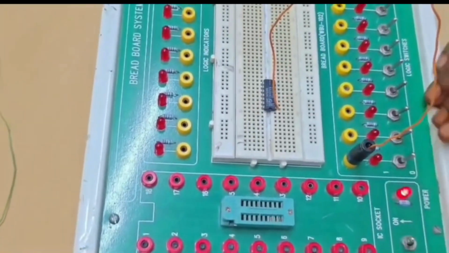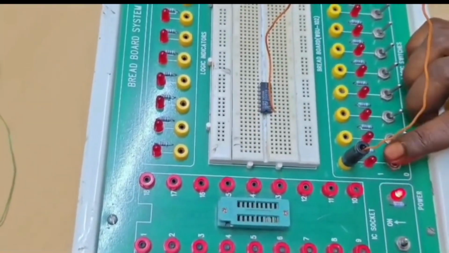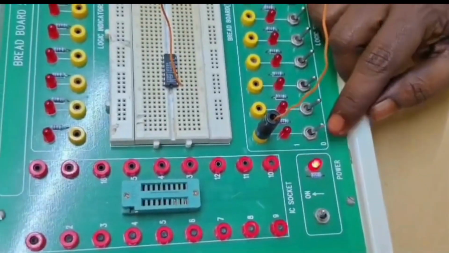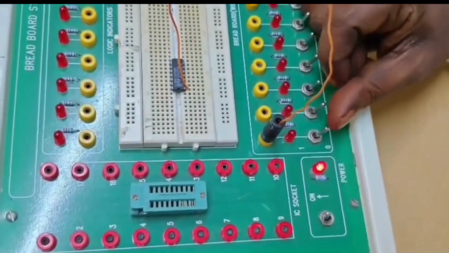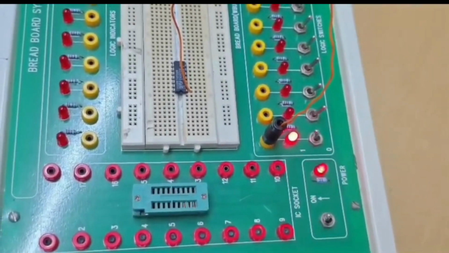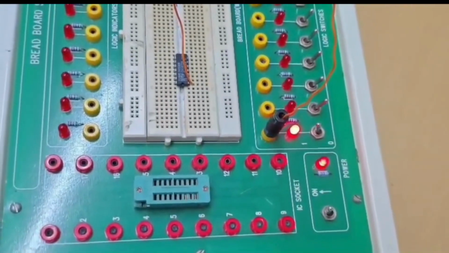Then we can give the input by using these switches. If you want to give the 0 input, keep the switch at 0, and if you want to give the 1, keep that switch at 1.